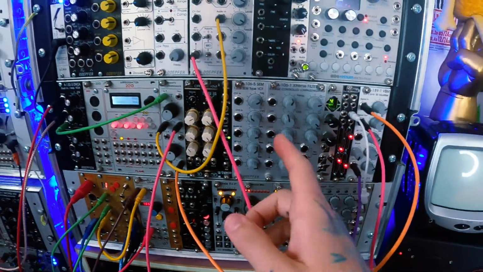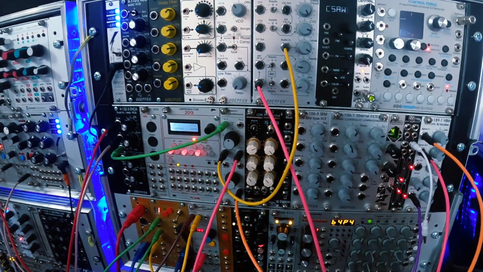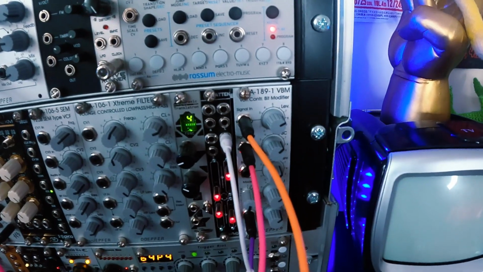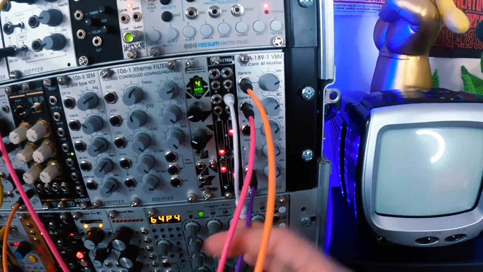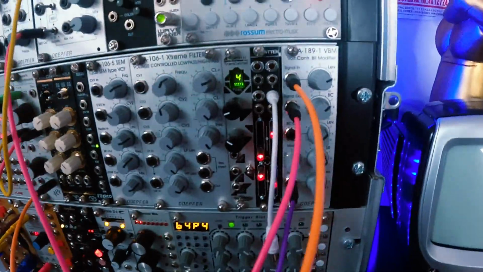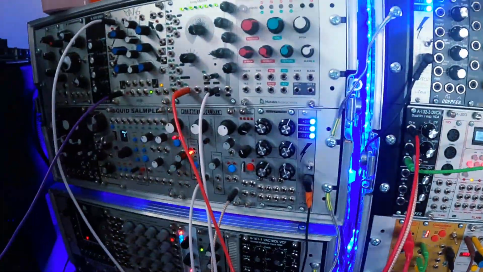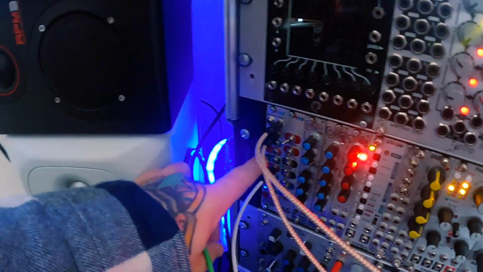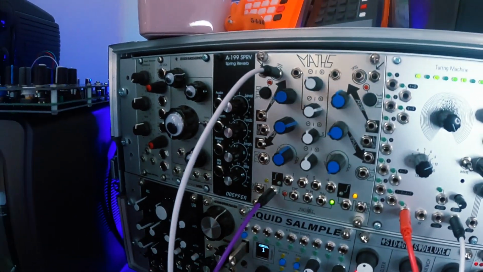Okay, so now I've got a third version of the same bass line or same melody, and it's going into this Doepfer A-189-1 VCBM, which is basically a voltage controlled bit crusher or a bit modifier, to use Doepfer terms. And the way I'm controlling this is I have an envelope that is triggered every so often by this clock divider here. And what happens is this goes into Maths, which is an envelope generator, function generator thing.